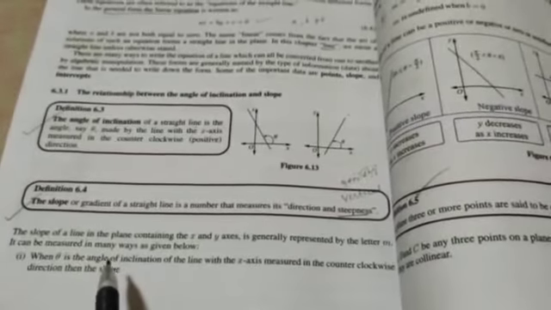First one, when theta is the angle of inclination of the line with the x-axis measured in the counterclockwise direction, then the slope. When theta is given, theta is what? Angle of inclination with the x-axis. When it is given, the slope m equal to tan theta. So when theta is pi by 2, m equal to tan pi by 2, which is undefined.